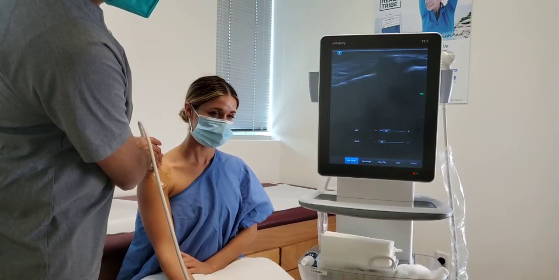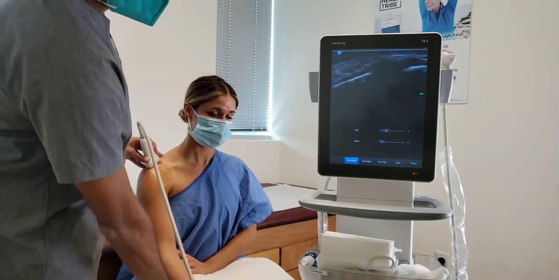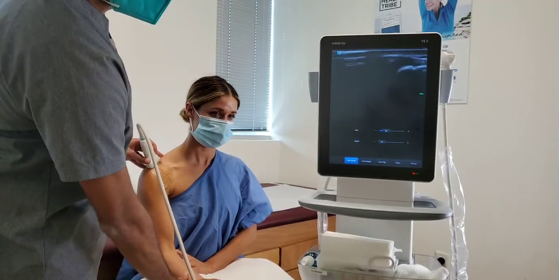So again, here's the AC joint. And if you could move your arm for me, you can see how there's a little bit of motion that takes place there.